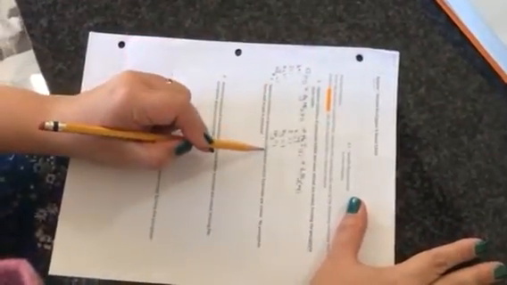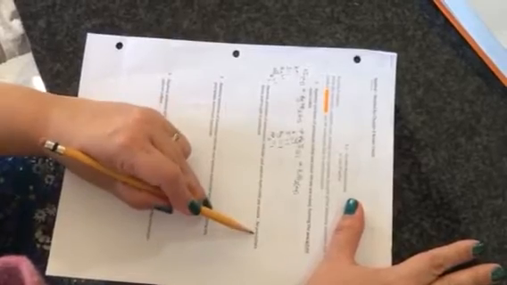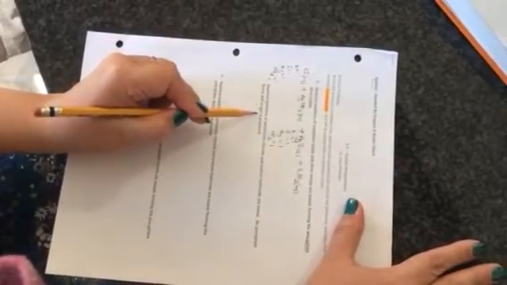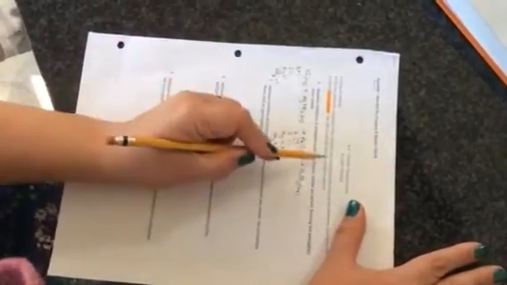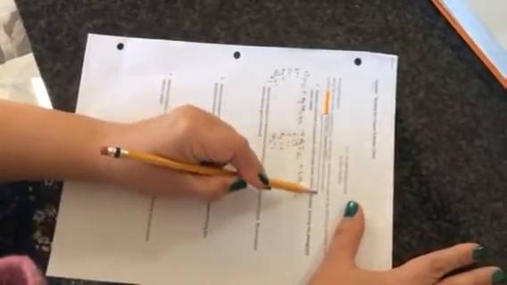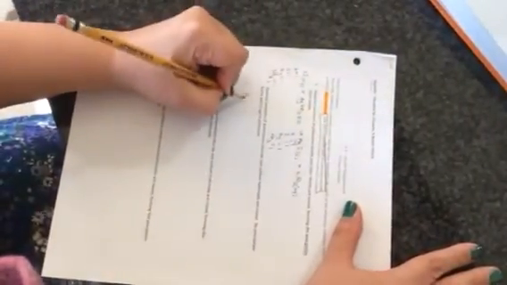Aqueous solutions of ammonium chloride and sodium hydroxide are mixed. No precipitate forms and no gas is produced, which means it's not a double replacement. So I'm going to use no reaction to indicate that this is not double replacement.